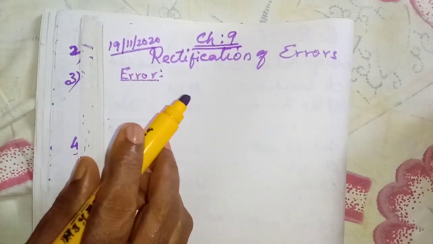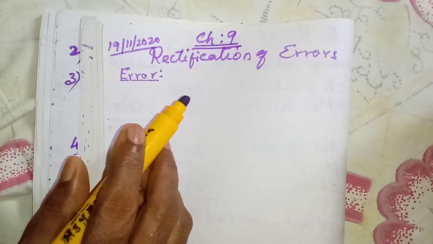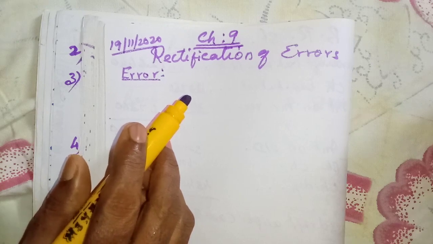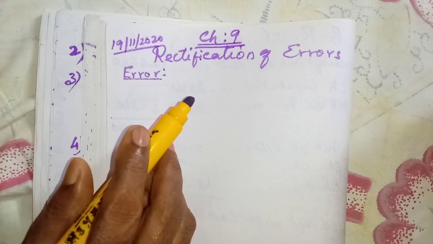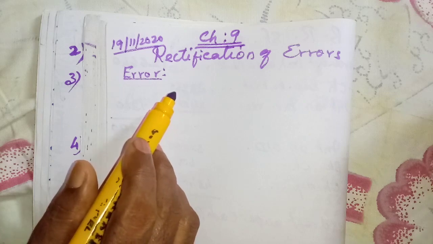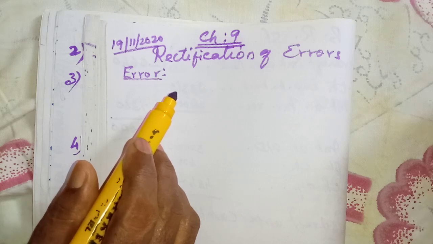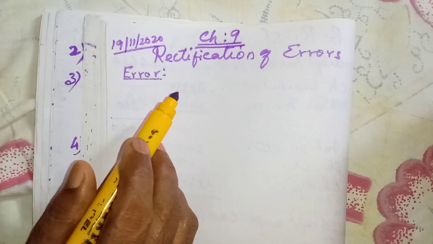What is an error? That means recording or classifying or summarizing the accounting transactions wrongly. Either the error will be made in recording the journal entries, or when we are preparing ledger accounts. That means at the time of posting we may make mistakes.